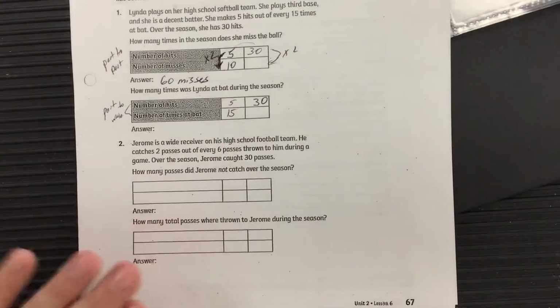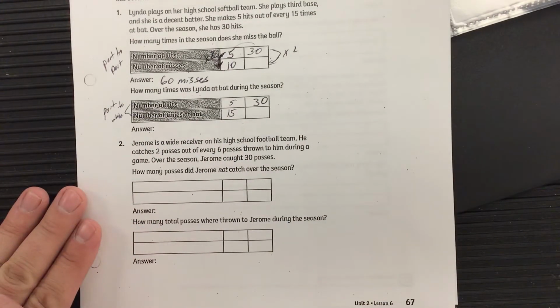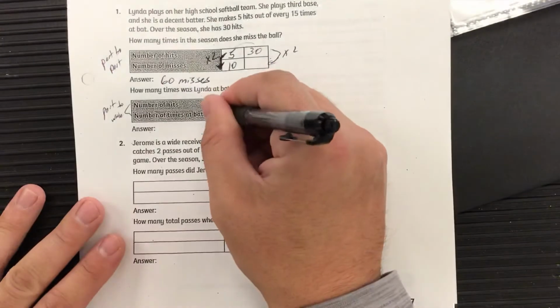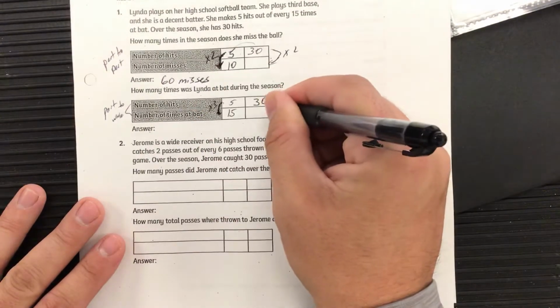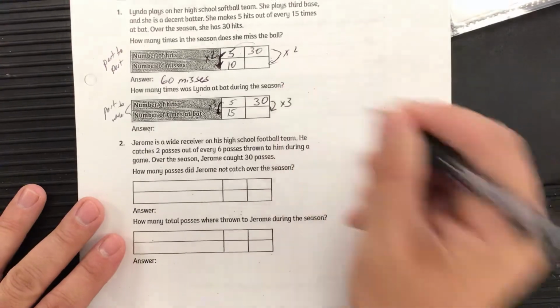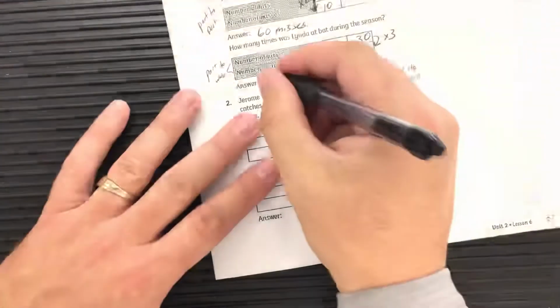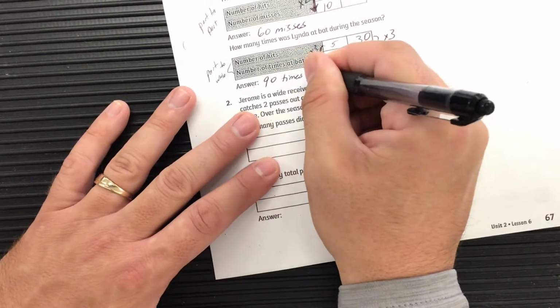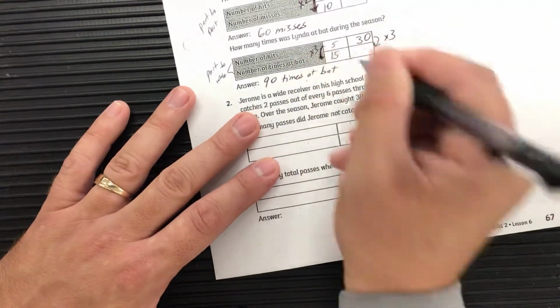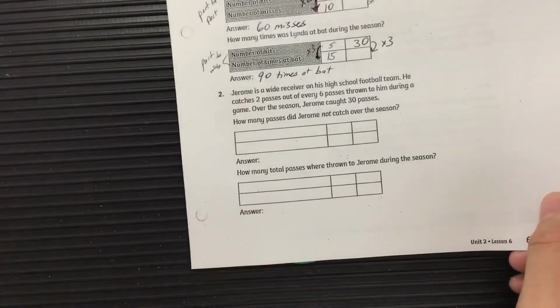Now you got to decide horizontally or vertically again. Vertically. How do I get from 5 to 15? Times 3. So what do I got to do to the 30? Which is 90, with the label times at bat.